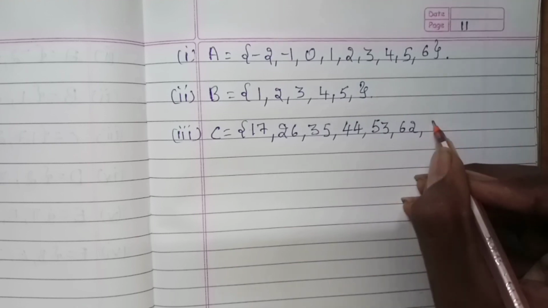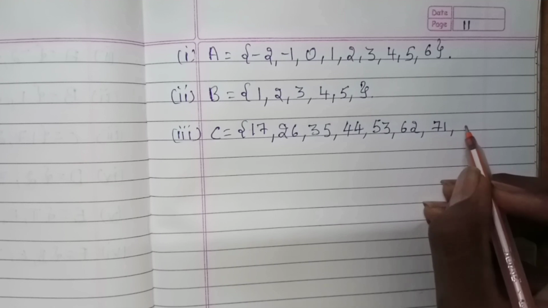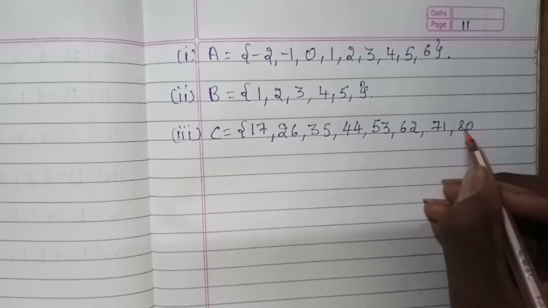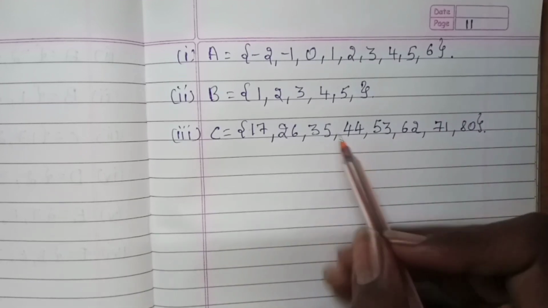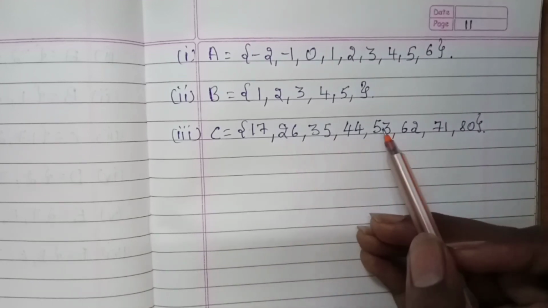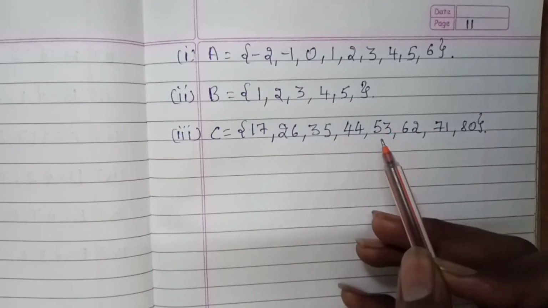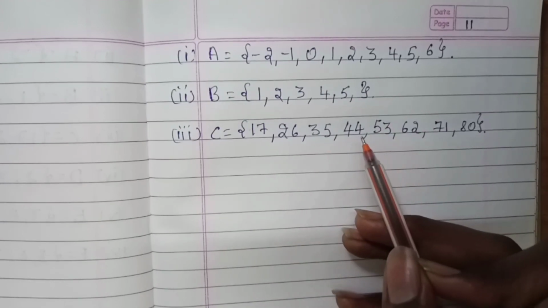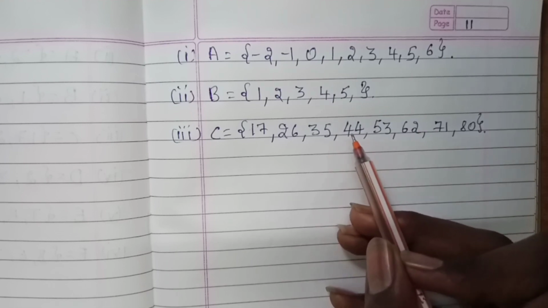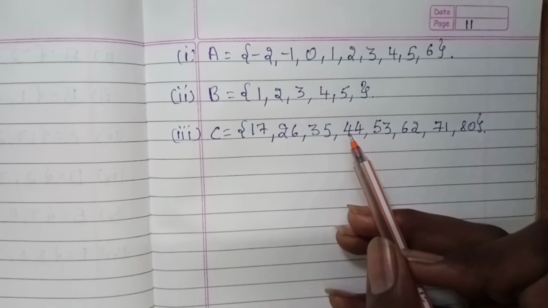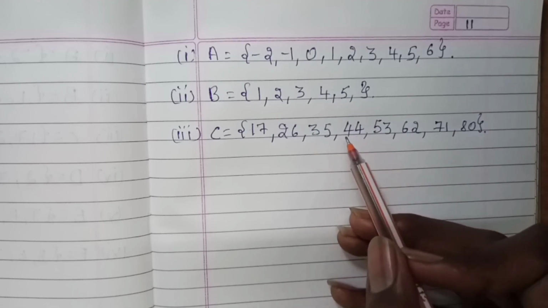The seventh one is 71, 7 plus 1 is equal to 8. And the eighth one is 80, 8 plus 0 is equal to 8. Here you should note that I am saying first, second, third, but you can write these elements in any order, you can jumble them. But you should note that repetition of an element is not allowed while representing a set in roster form.